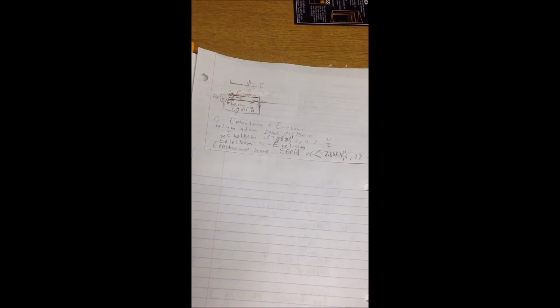The electron won't block the electric field of the helium nucleus, so the electric field due to the helium nucleus is still 2.88 times 10 to the 11, 0, 0 newtons per coulomb. Since the net electric field still has to be 0, we still know that the electric field from the electron will be the negative electric field due to the helium, so therefore the electric field due to the electron must be negative 2.88 times 10 to the 11, 0, 0 newtons per coulomb.